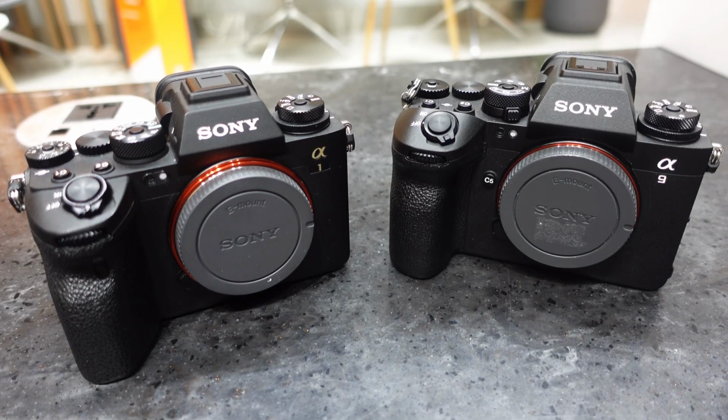Hello guys, so today is another quick comparison between the Sony A1 and the Sony A9 Mark III.